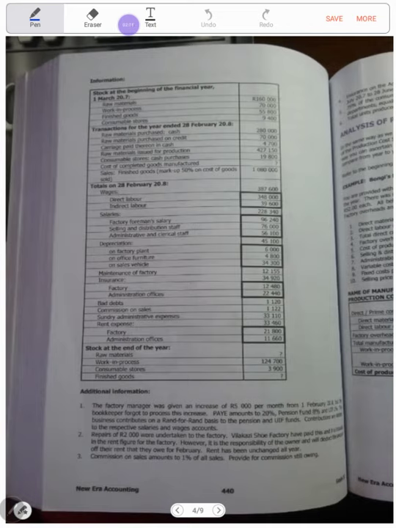Number 1, the factory manager was given an increase of 5,000 Rand per month from February 20.8, but the bookkeeper forgot to process this increase. Pay as you earn amounts to 20%, pension fund 8%, UIF 1%. The business contributes on a rand for rand basis. What does rand for rand basis mean? For every 1 rand that my employee puts down, I, the employer, will also put a 1 rand down. If the employee puts down 100 rand towards the pension, I, the employer, will also put 100 rand down towards the pension as a contribution. Right. And then they say that contributions are debited to the respective salaries and wages account.